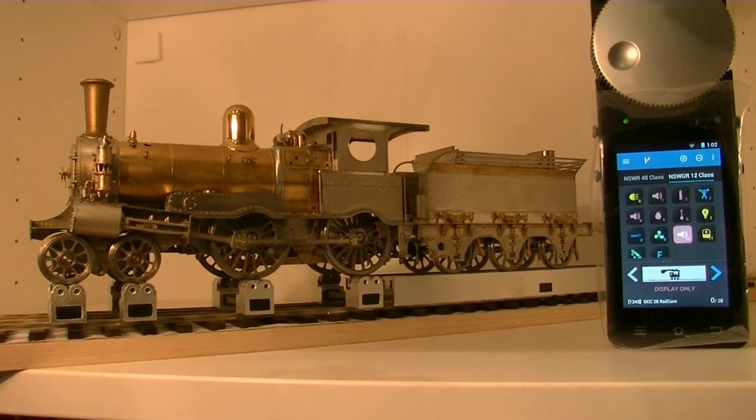Okay, onto the whistle. Now the whistles are pretty normally quite straightforward. This whistle only uses one function button. They don't have a short whistle or long whistle or anything like that. It's slightly playable, so I'll take you through that. A quick pull of the whistle cord will result in a really fast whistle.